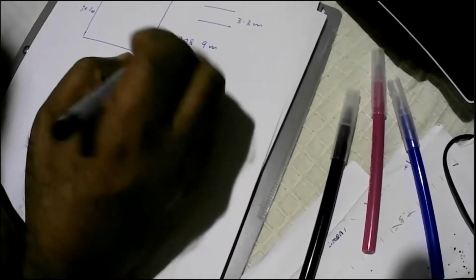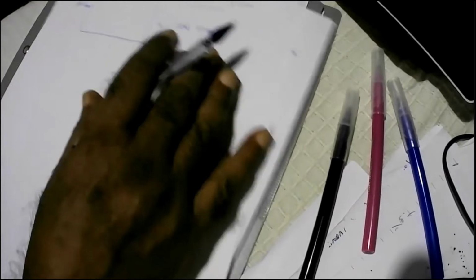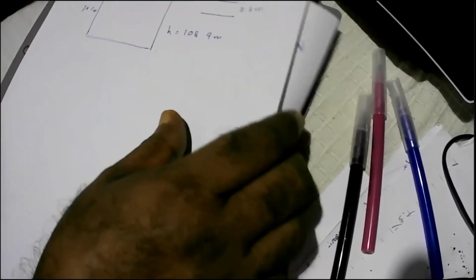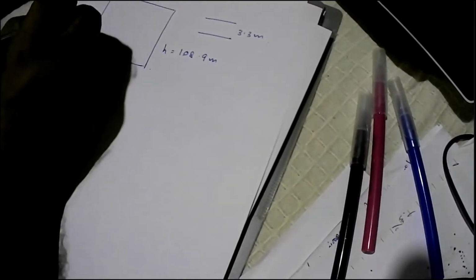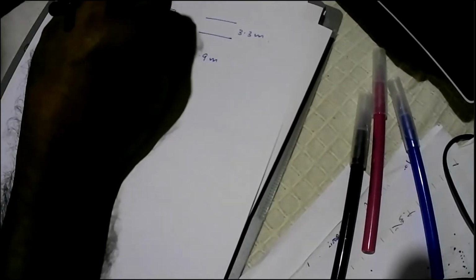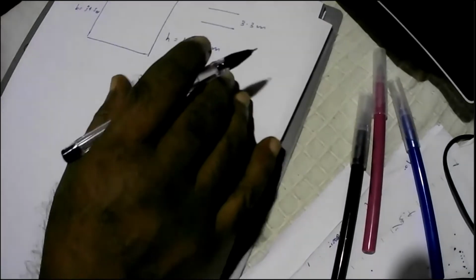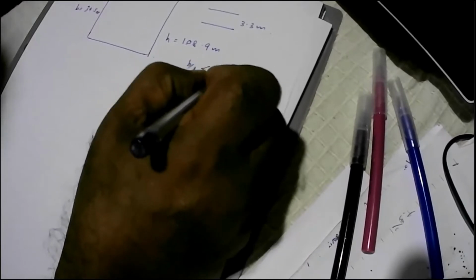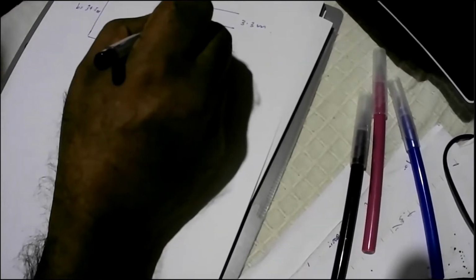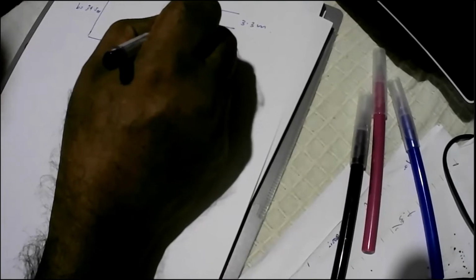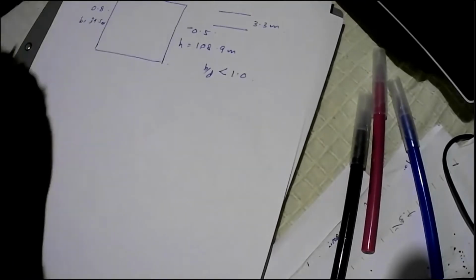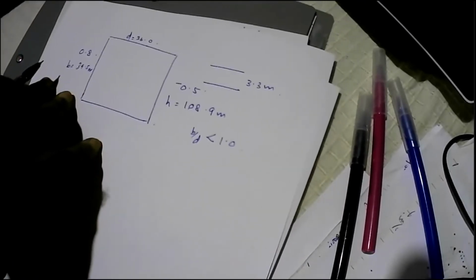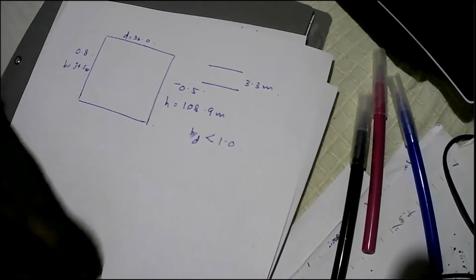And when you consider other parameters, one is B, one is D, and the B over D ratio is less than 1. So because of that, the leeward coefficient is minus 0.5 and the windward coefficient is always 0.8. So those are the basic values that we can obtain.